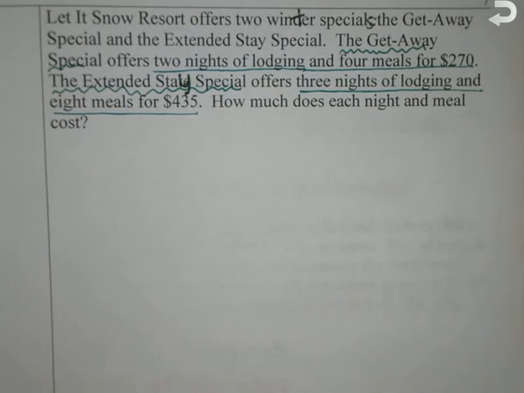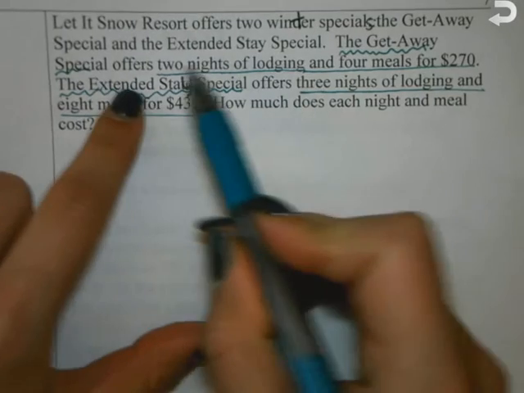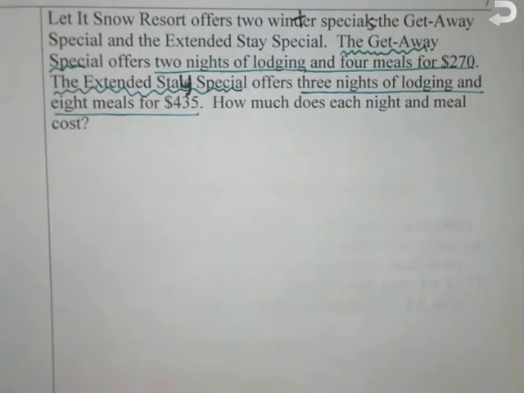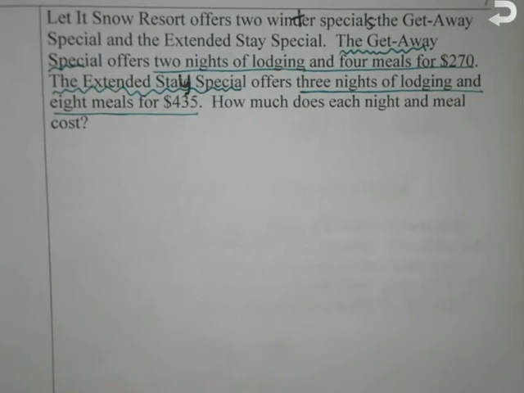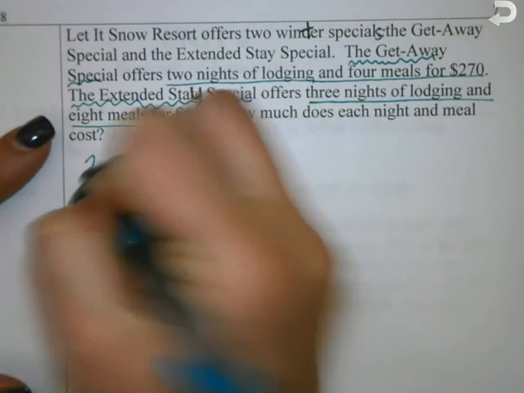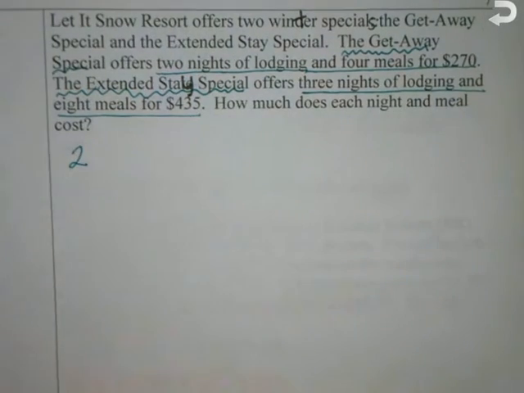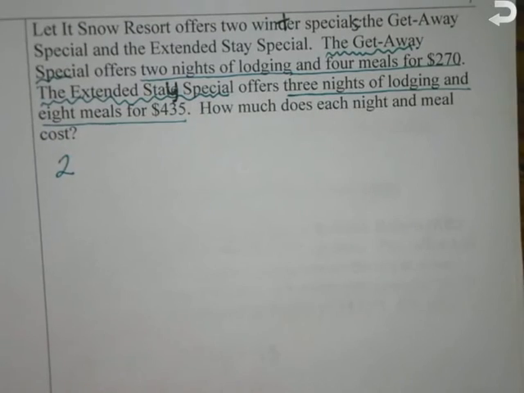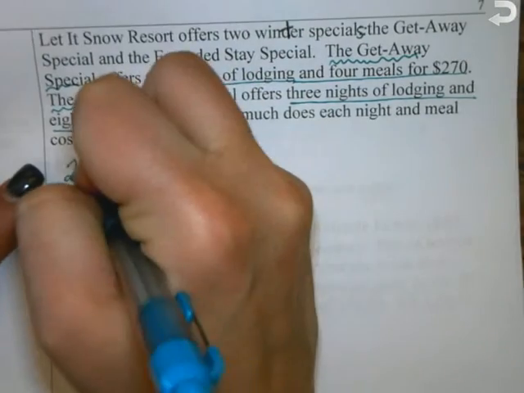All right, guys, let's write this as a system. The Getaway Special offers 2 nights and 4 meals. So how would we write that? 2 what? Do you guys want to use X? Not N? Let's use N. 2 nights and 4 meals.